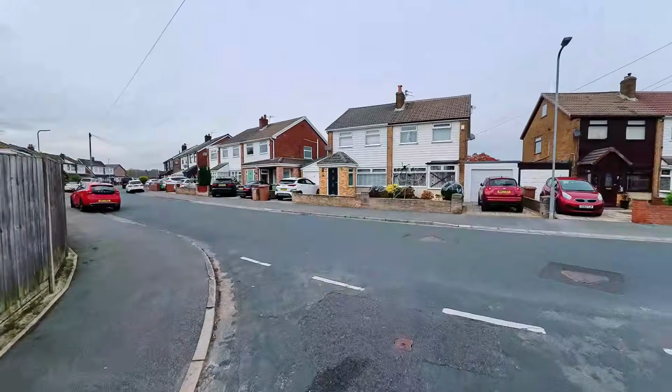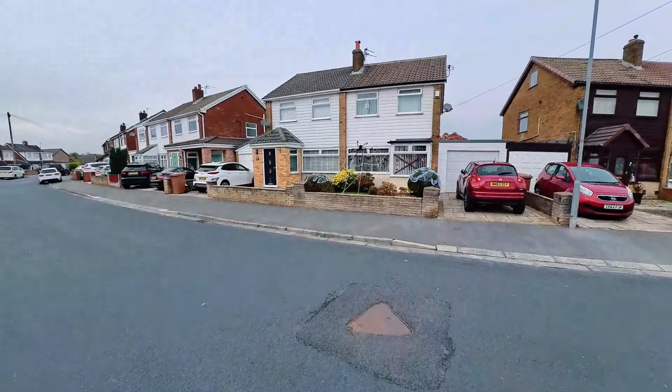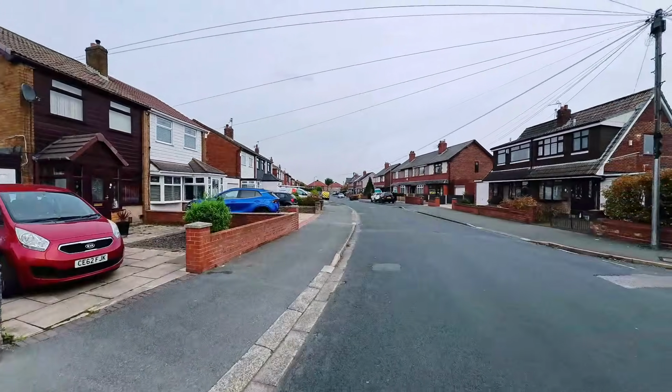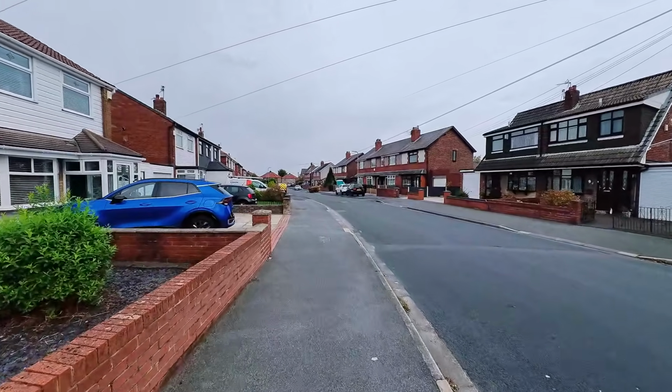Now we're nearly back to my car, which I left on this street. You can see that this is a very quiet street with hardly any traffic, so there are no special crossing places.